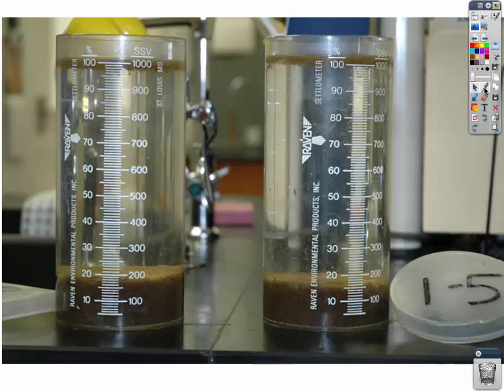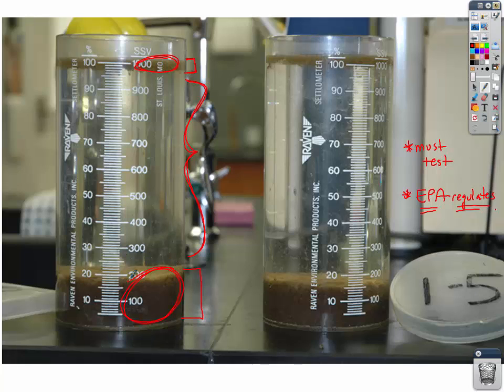I like this picture too because it shows that treatment plants must test. They're regulated by the EPA. The EPA regulates treatment plants all the time. So several times per day they'll test their water. And here you see sludge settled out at the bottom, you see greases and oils at the top, and you see clean water in the middle. Maybe they're looking at an average volume of these materials in their sample.